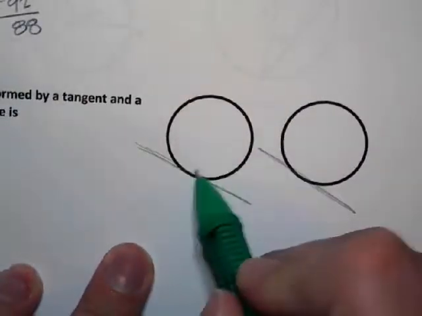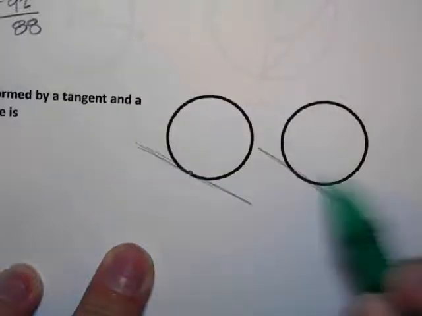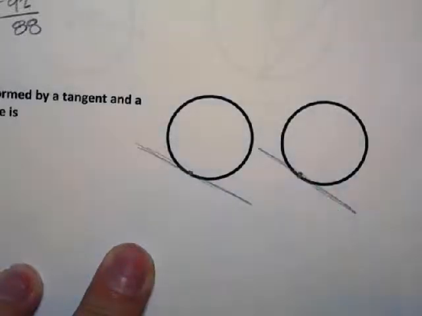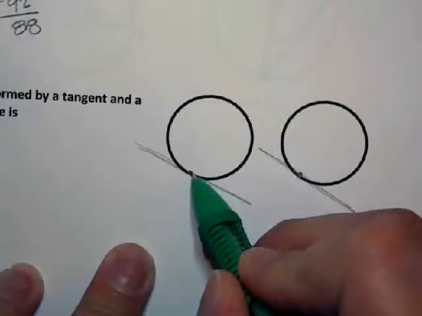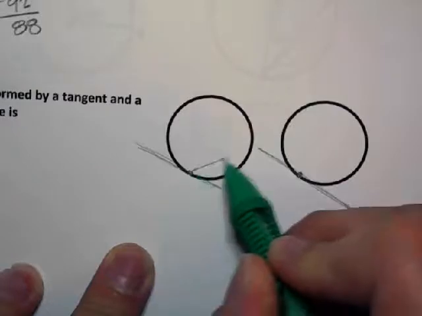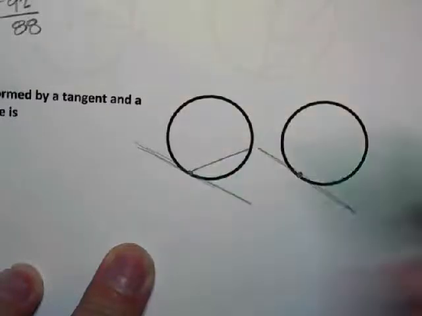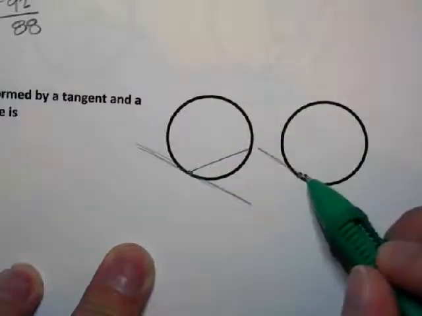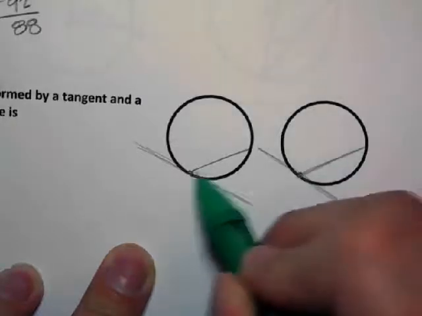So remember, a tangent line is a line outside of the circle that only touches it in one spot. And then at the point of tangency, I'm drawing a chord. A chord is a line that is inside the circle, okay? So I have a tangent line and a chord.